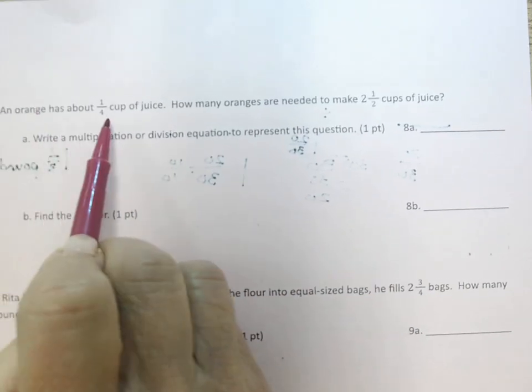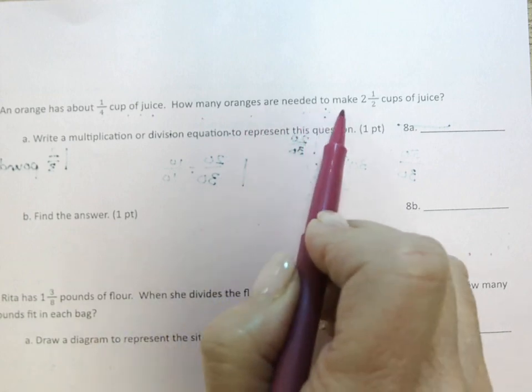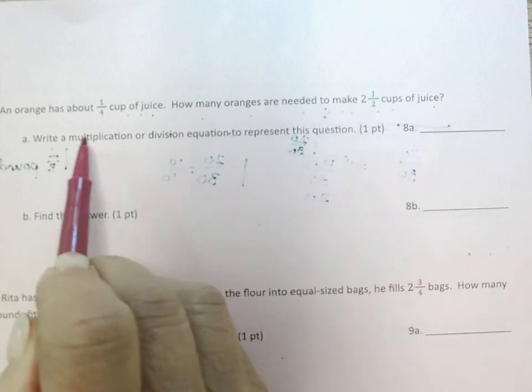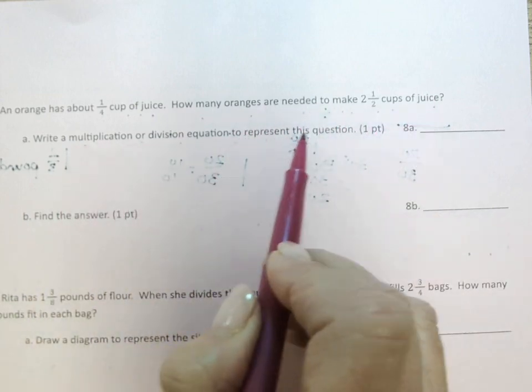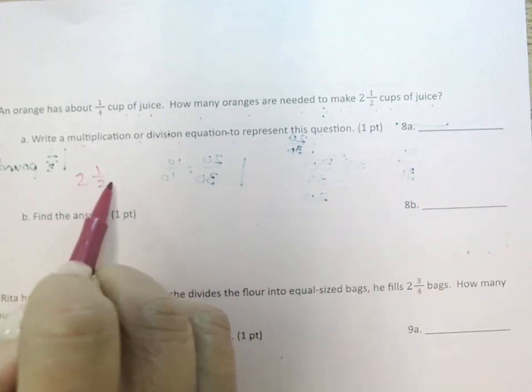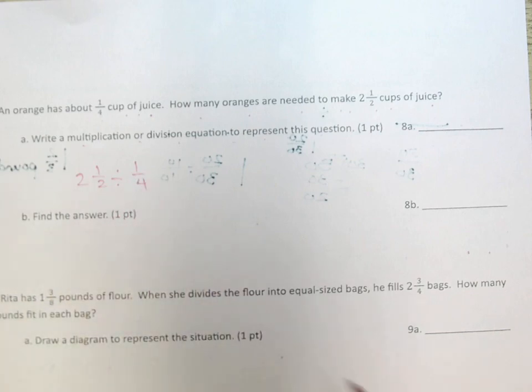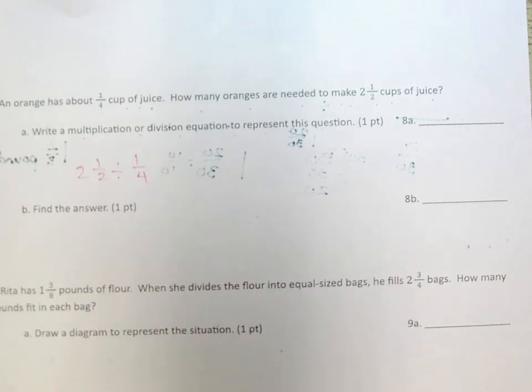An orange has about 1/4 of a cup of juice. How many oranges are needed to make 2 1/2 cups of juice? So it says write a multiplication or division equation to represent this question. So 2 1/2 divided by 1/4. So are both numbers fractions? No. So I need to change.